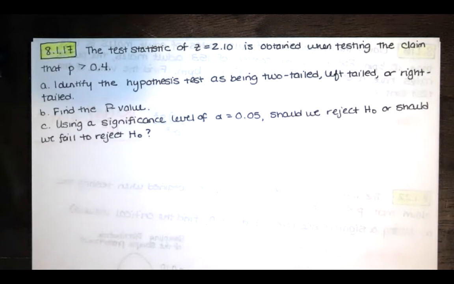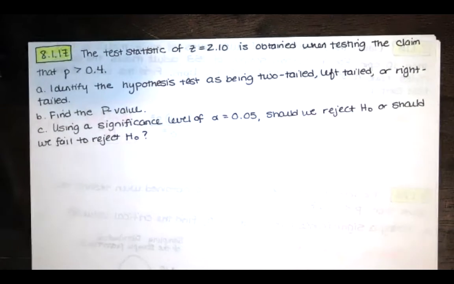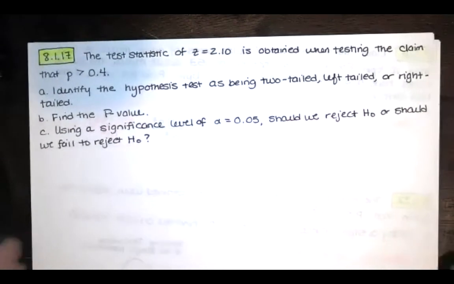In part A, we're asked to identify the hypothesis test as being two-tailed, left-tailed, or right-tailed. Then we're asked to find the corresponding p-value, and then, using a significance level of alpha equals 0.05, we're asked whether or not we should reject or fail to reject the null hypothesis. So let's start by answering this first part.